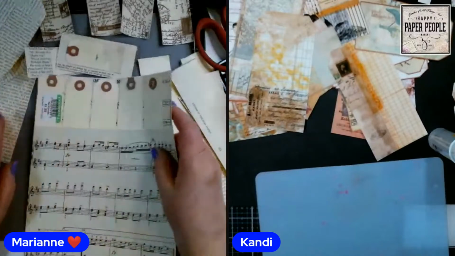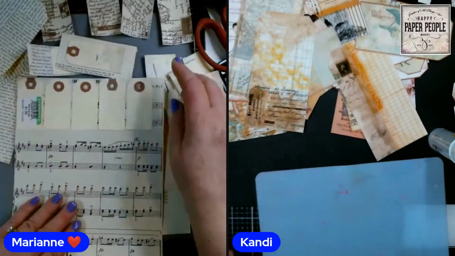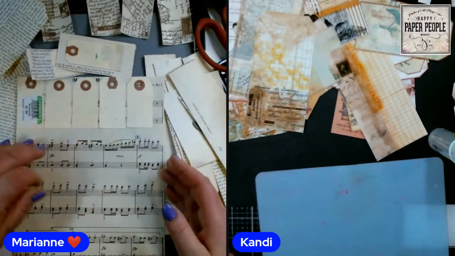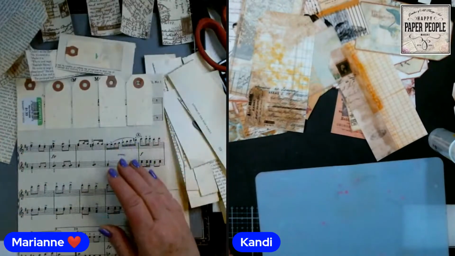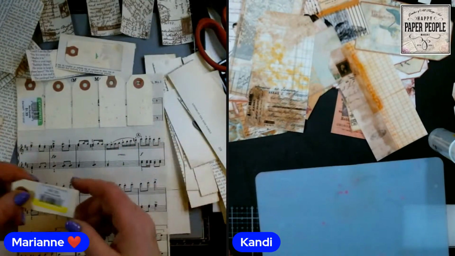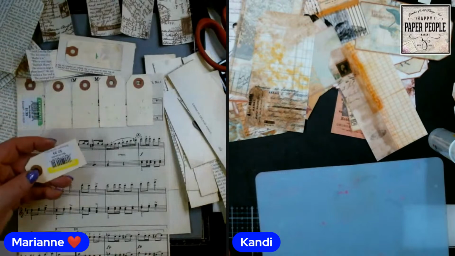So here's another way you can cover a bunch of tags. Just turn your paper over, whatever side you want to be on the front, and then just get the tags glued and lay them all down. When the whole thing is dry, just grab your paper trimmer and cut them all out.